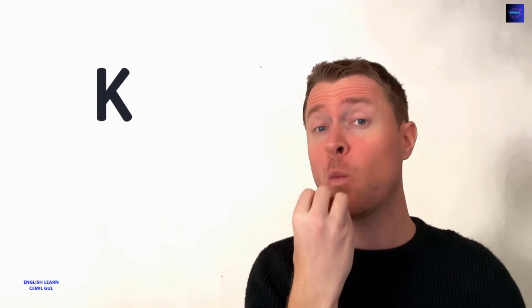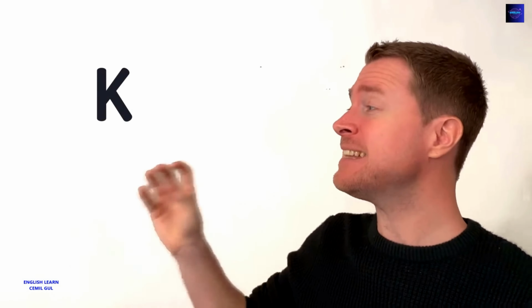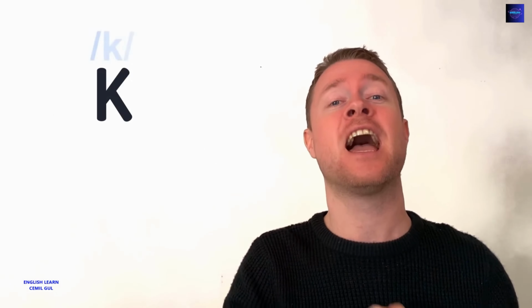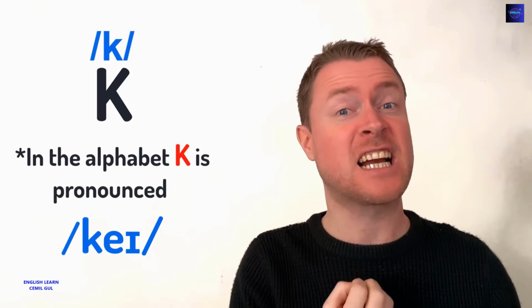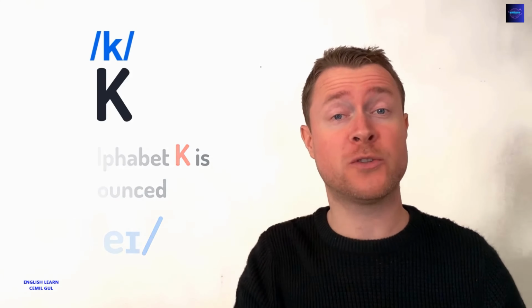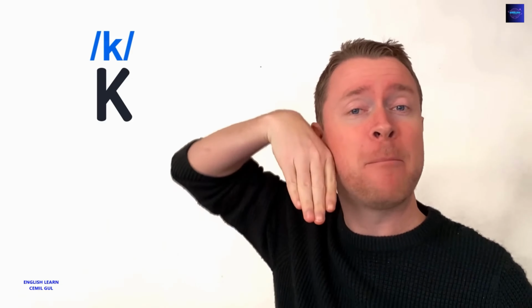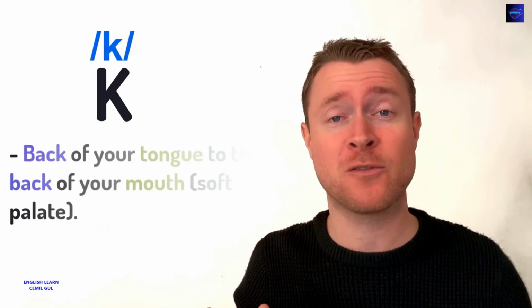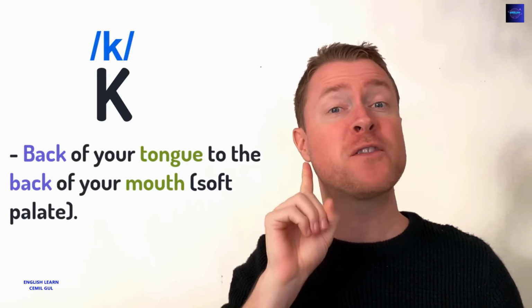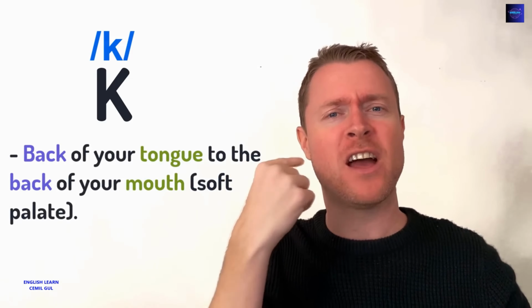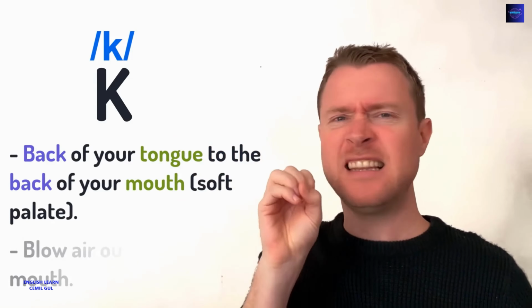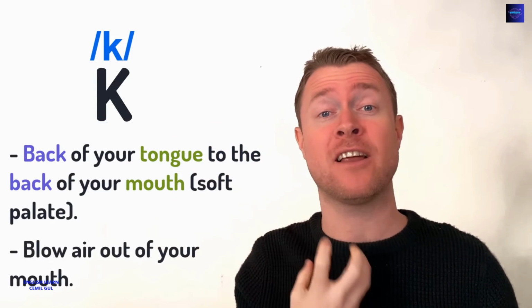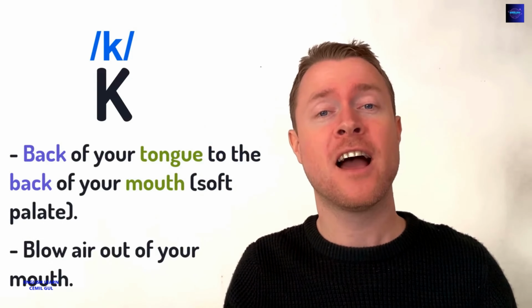Okay, so in English, when we see this letter and when we pronounce this letter, it is always pronounced as a k, k, k. Okay? How do we make that k sound? Easy. All you do is take the back of your tongue and put it to the back of your mouth. A place called the soft palate. It's the soft part of your mouth at the back. So you raise the back of your tongue and then you blow a little bit of air out very quickly, like this. K, k, k.